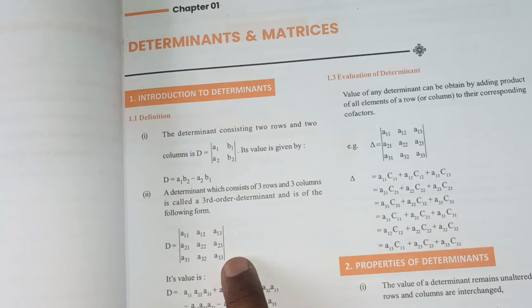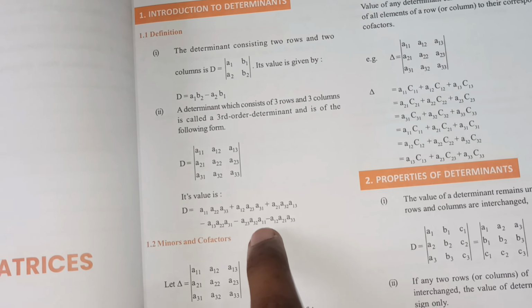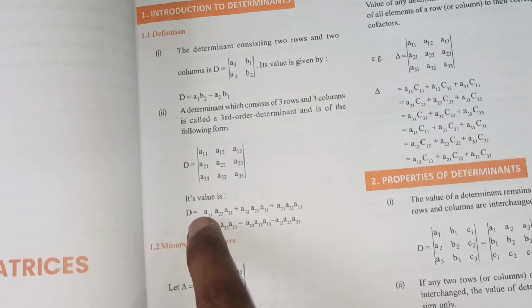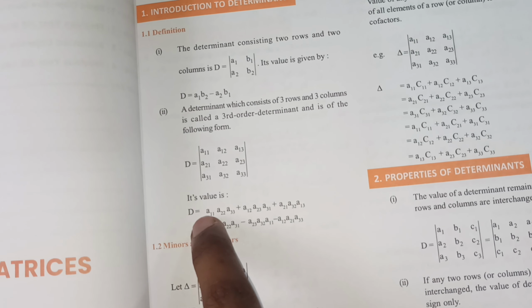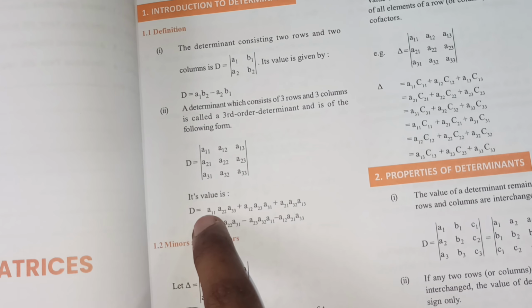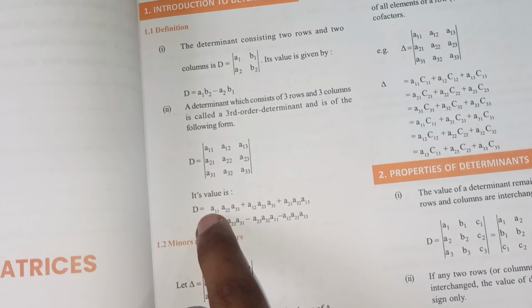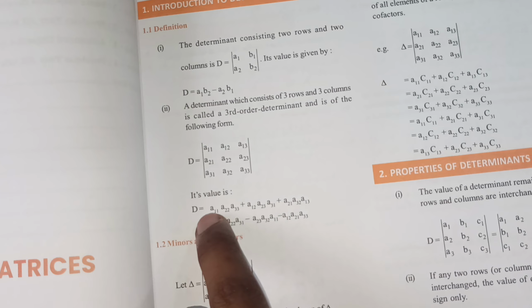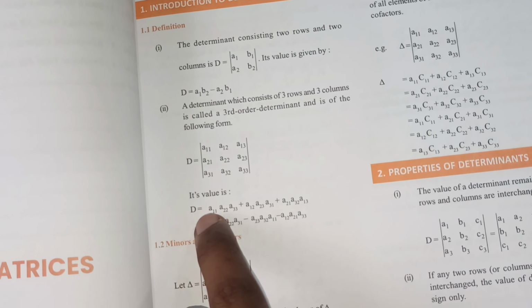It is given only up to that because you are in the lower standards, up to 12th. In engineering you can be given a 4 by 5 matrix, in the GATE examination you will be given like that, but for JEE Mains and JEE Advanced you will be given up to a 3 by 3 matrix.